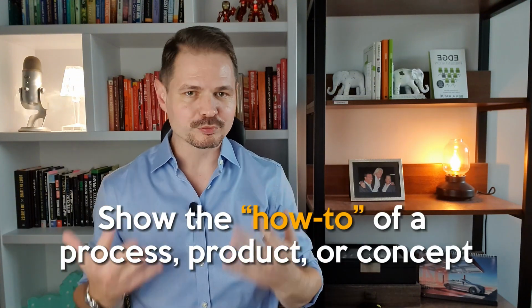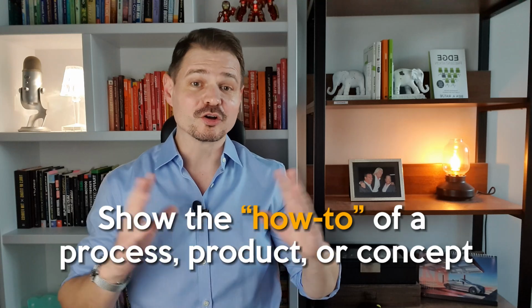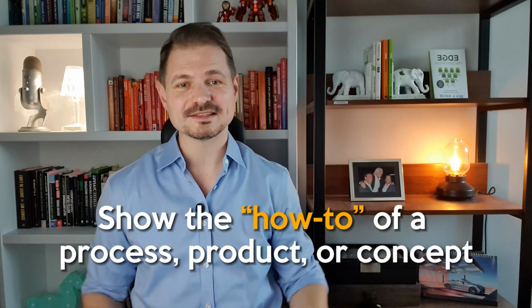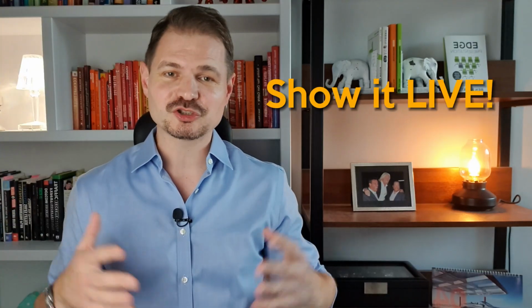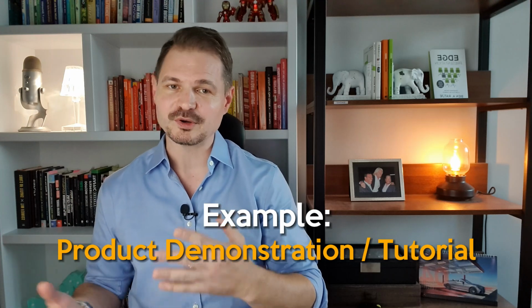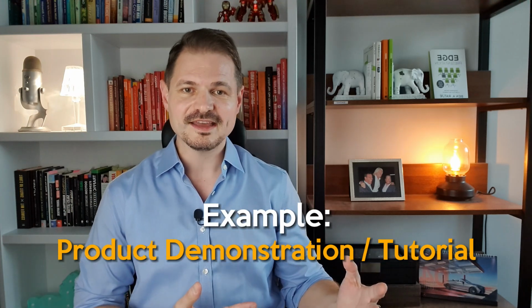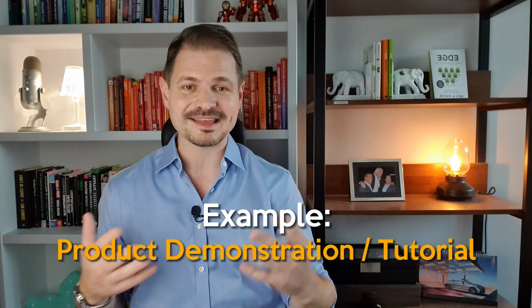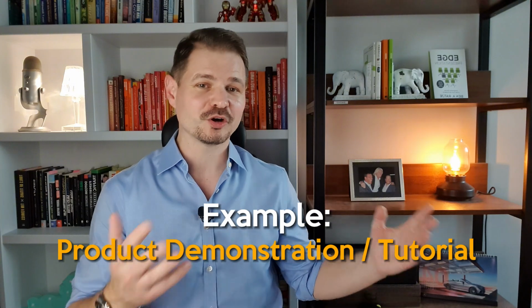And the 4th type are demonstrative presentations. What you show here, usually you show the how-to of a product, a process, or a concept that you want to share with the audience and get across. And you show it live. You show exactly how it works right in front of their eyes. So what are a couple of examples for this? It could be that you give a product demonstration, where you show how a product works exactly, or a product update that they haven't seen, or it's a tutorial.